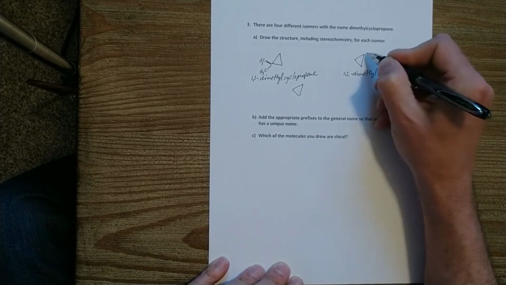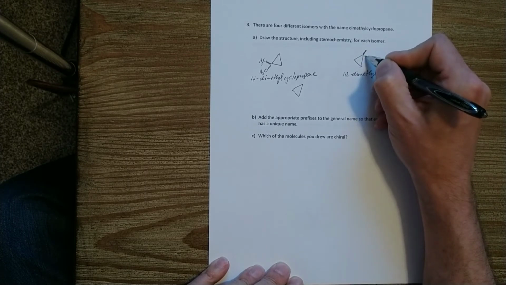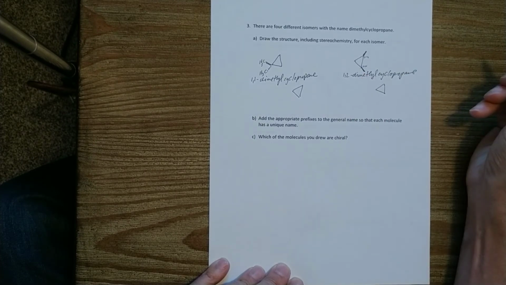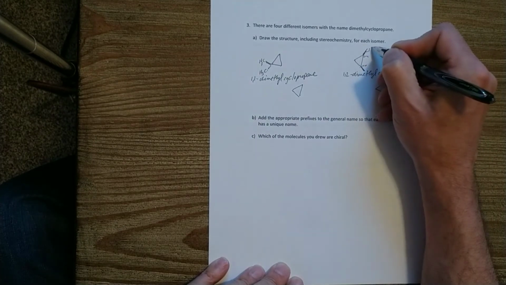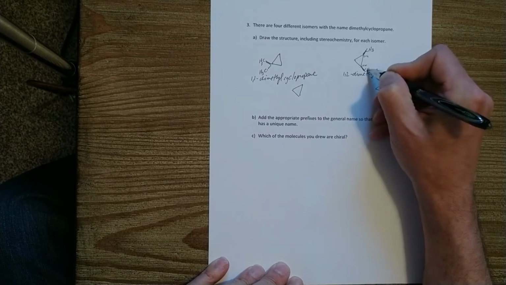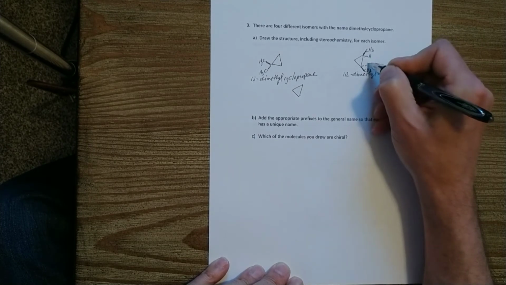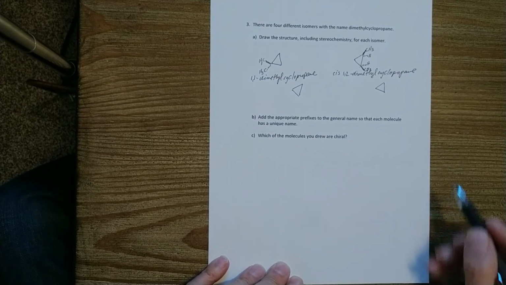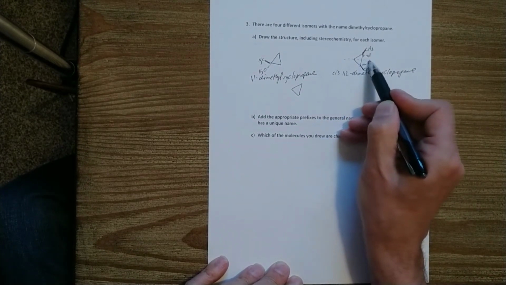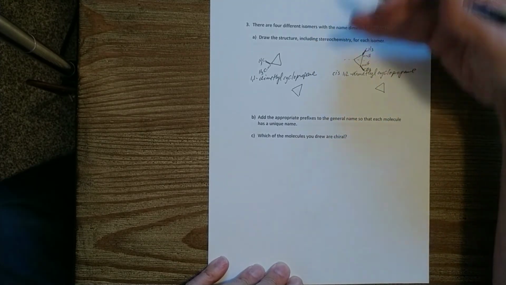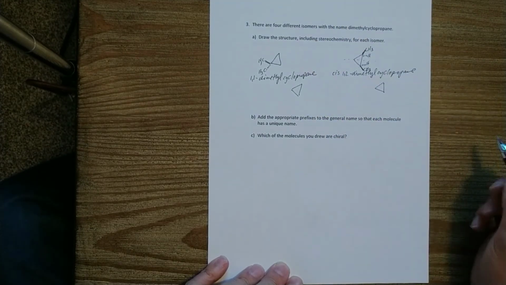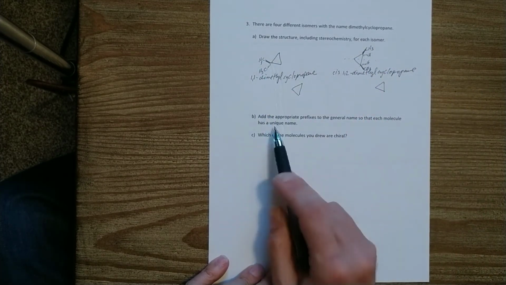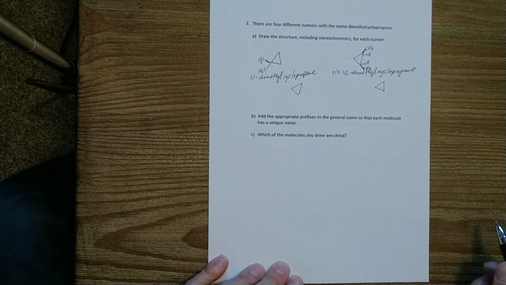And now remember, on each of these, there's an up position and a down position. So if I happen to put both of my methyl groups up, that's going to be cis 1,2-dimethyl cyclopropane. And this one, like several of the others, the two halves of the molecule are the same, so that is a meso compound. So that is not chiral. So I'm sort of doing A and B together here. I'm putting the names down as well.